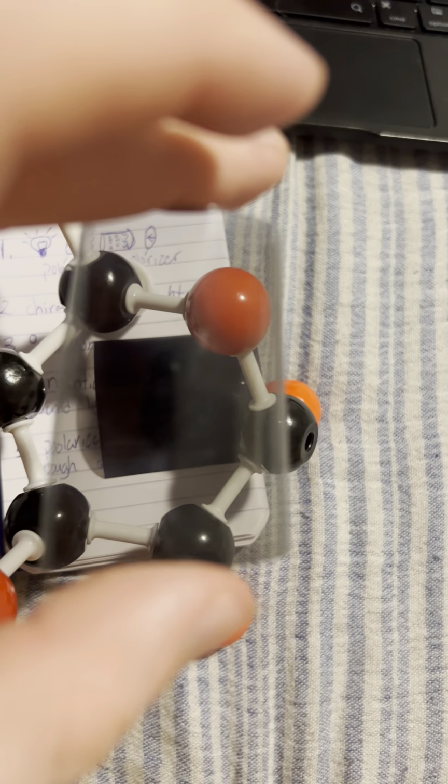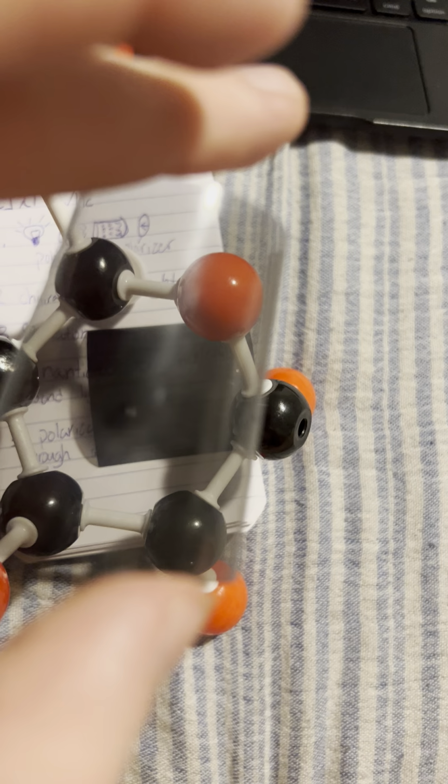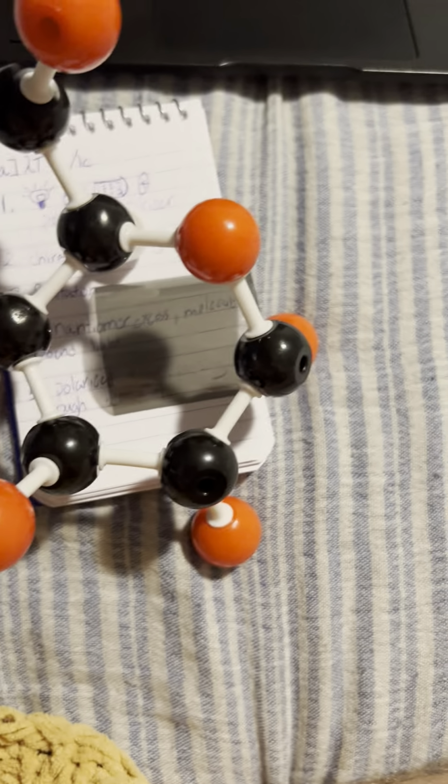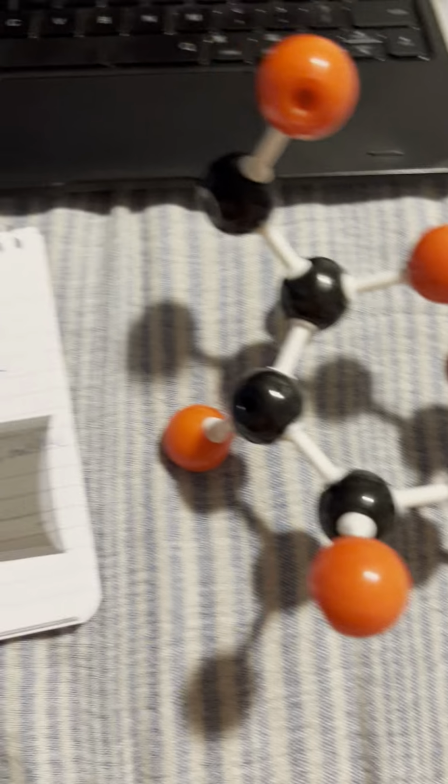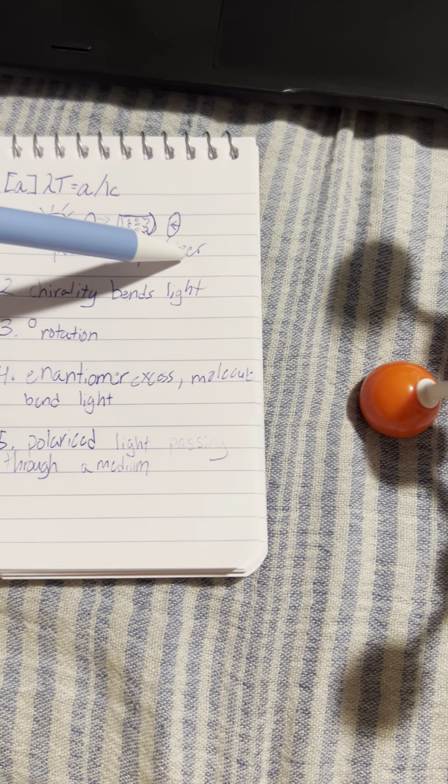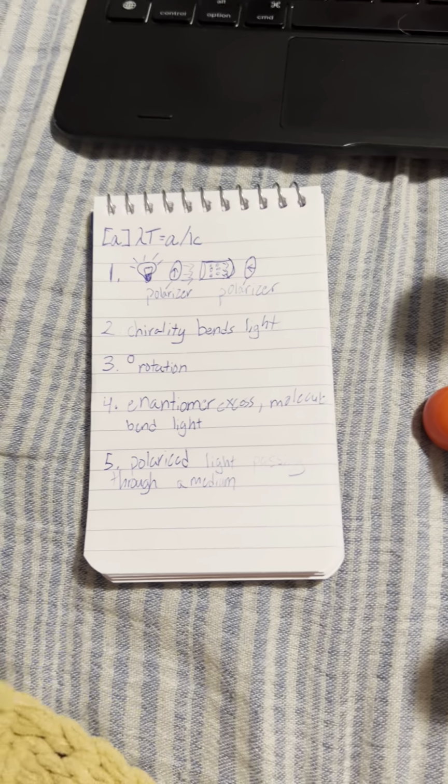In our lab experiment, we actually had a positive degree of rotation for the light to pass through. But here, obviously, there's no medium that we're going through. We use the second polarizer to tell how much the solution rotated the light.